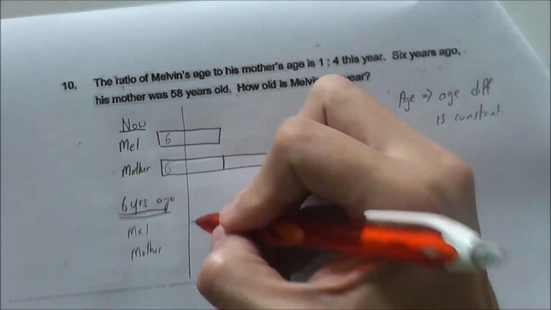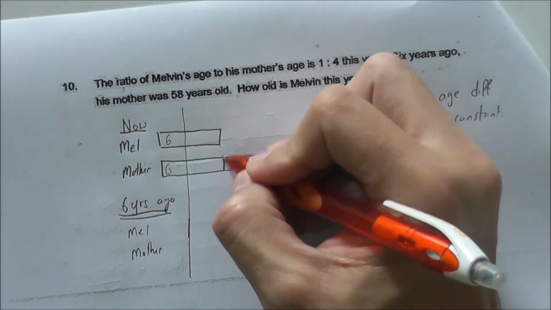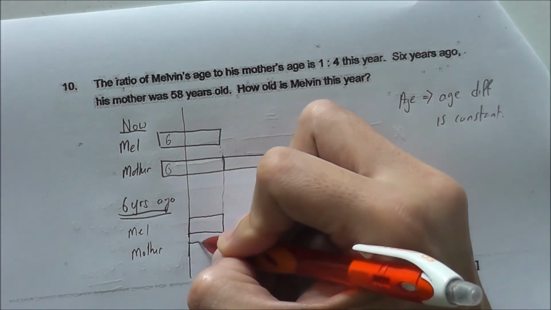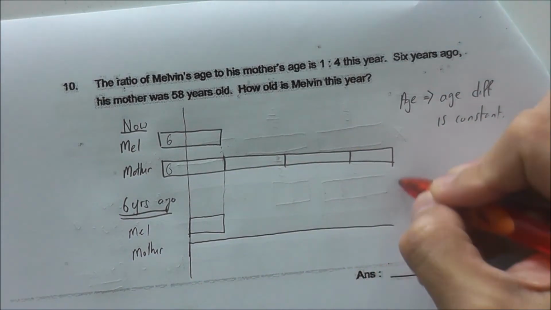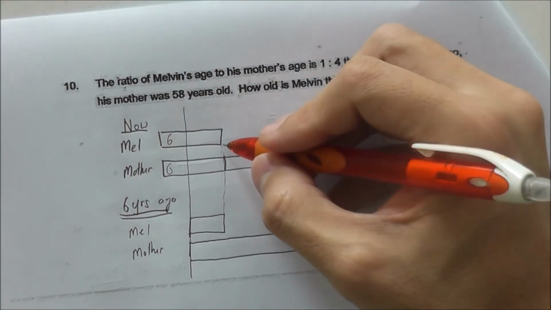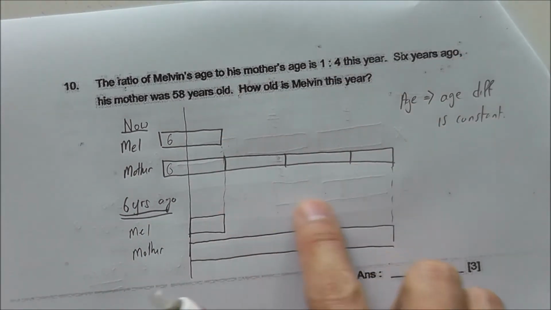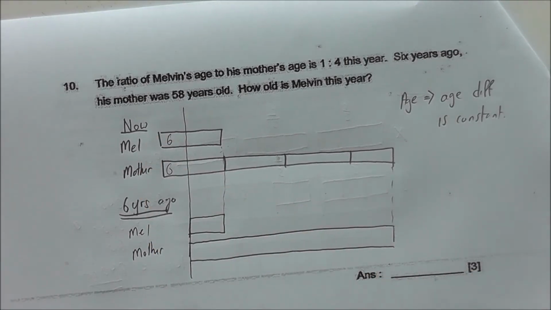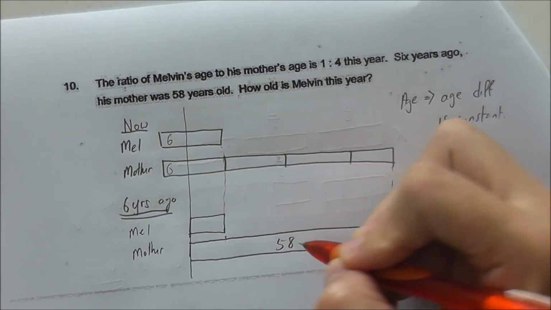Understand? So Melvin, 6 years ago, Melvin would be younger. So this is Melvin, and his mother would be this. Can you see the difference? The difference is the same. Okay, that's why I choose to cut off from the left side. Okay, so please take note. So guys, we know that the mother is 58 years old, right?